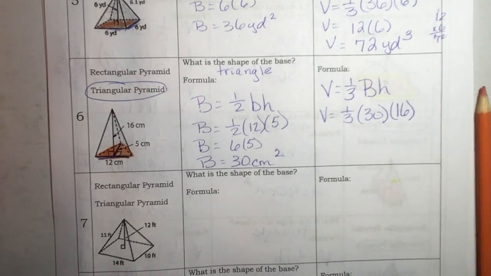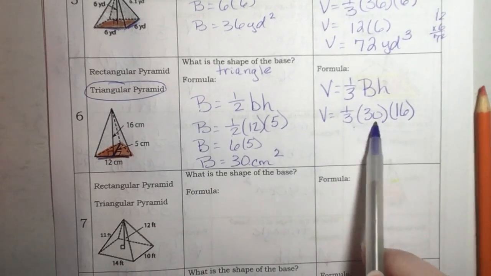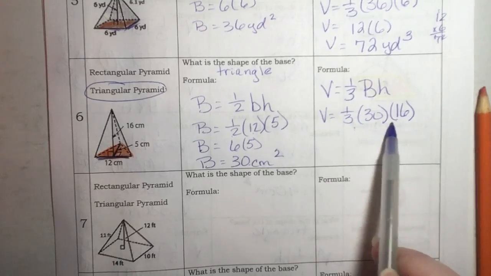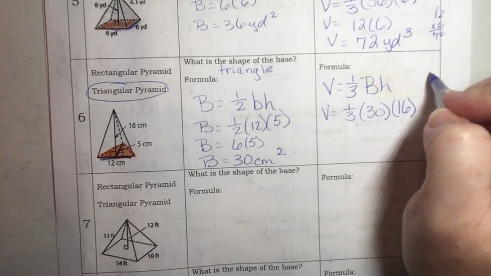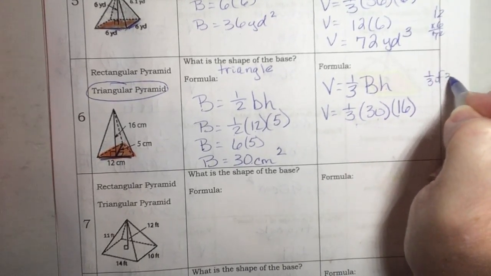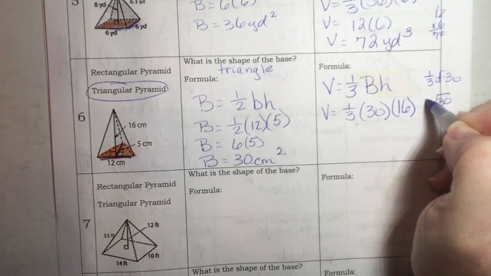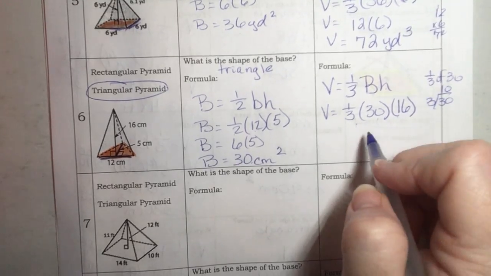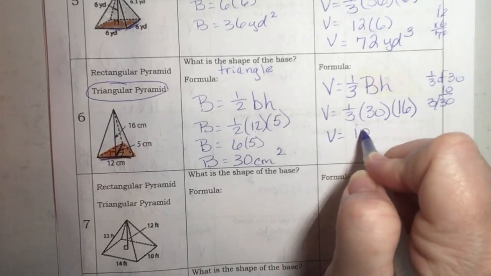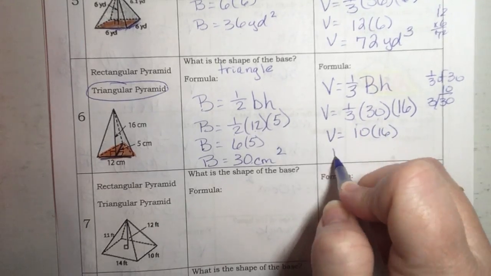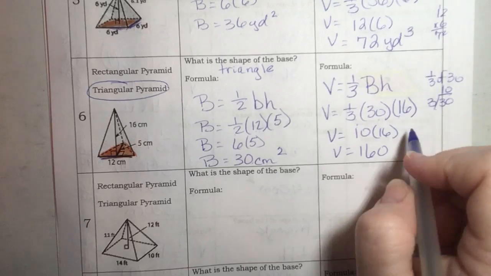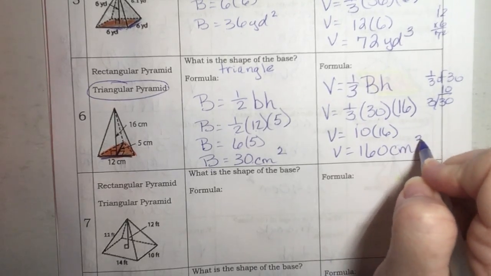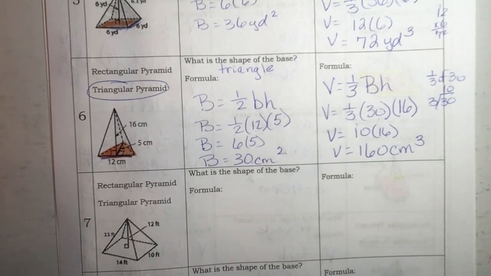Okay? So can I take 1/3 of 30 or 1/3 of 16? Yeah, I can take 1/3 of 30. So 1/3 of 30 is 30 divided by 3. So that gives us 10. So our volume is 10 times 16, which is 160 cubic centimeters.